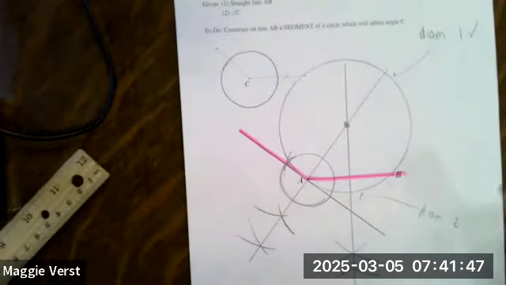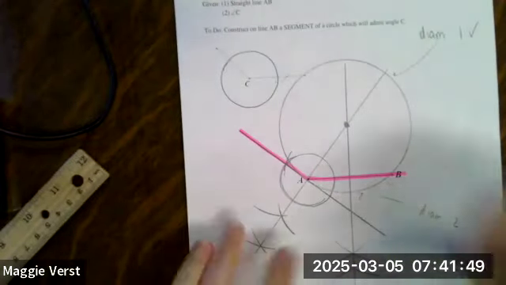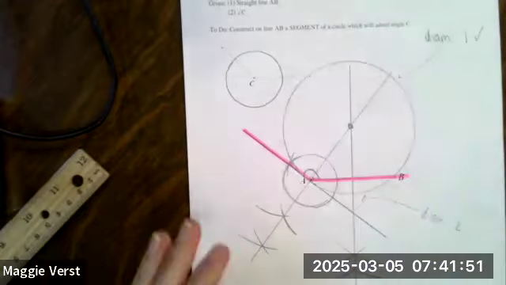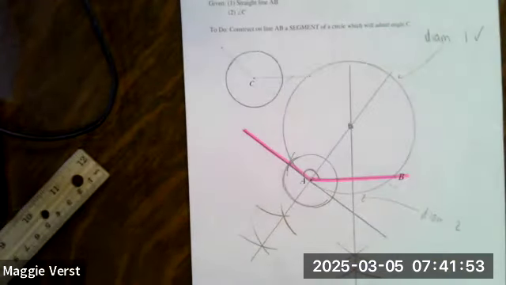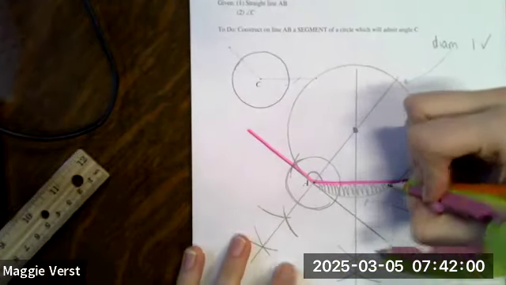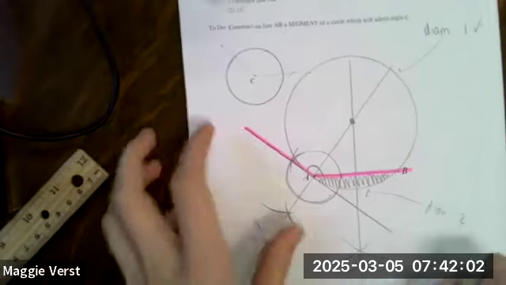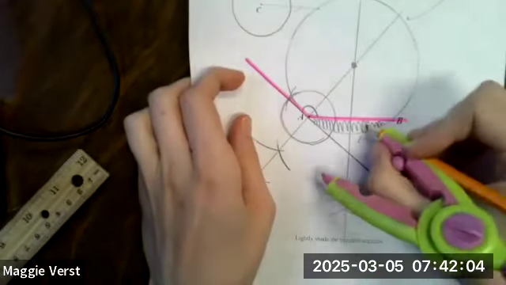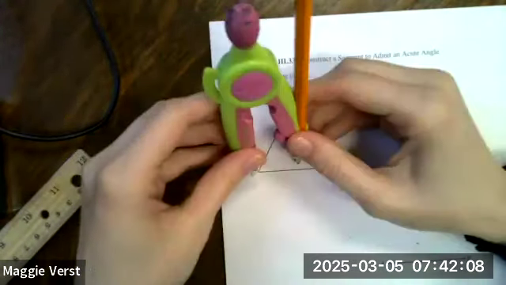Now, this is why I highlighted at the beginning. The angle that we're referring to is here, which means all of the opposite angles created, or inscribed angles created by the chord, have to be here. So we have to shade right here. Great.